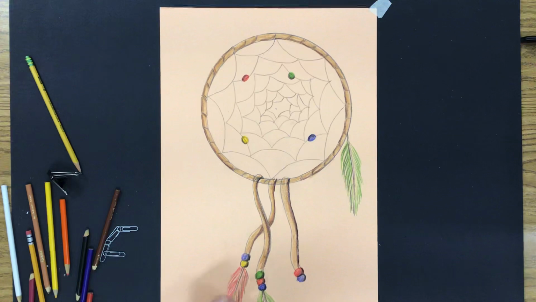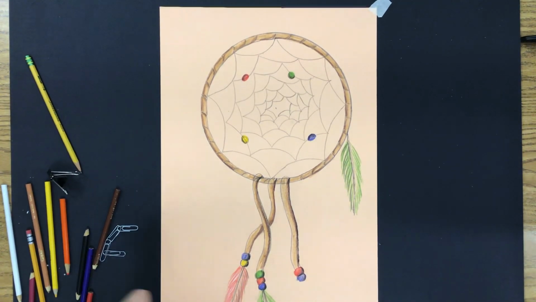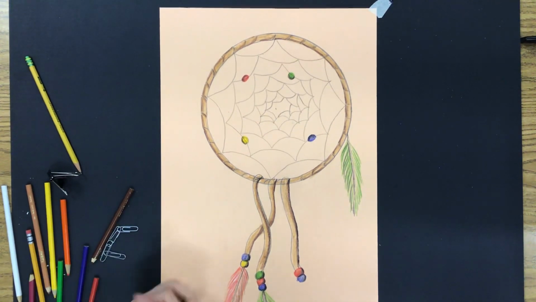Make that a little longer. And this one I'm having run off the page. But then going in and creating the dark side effect.